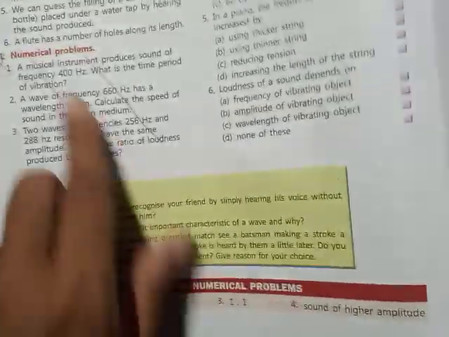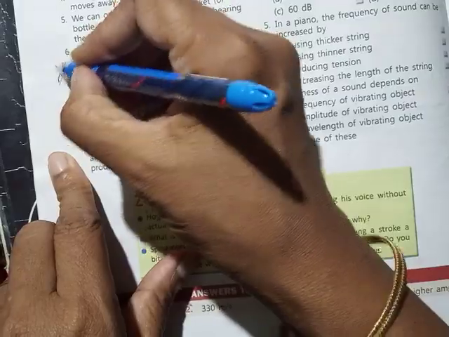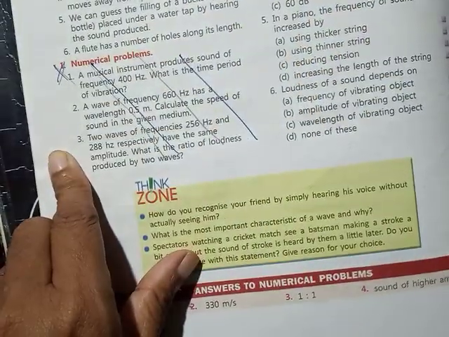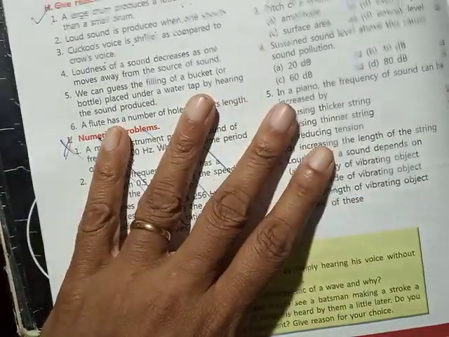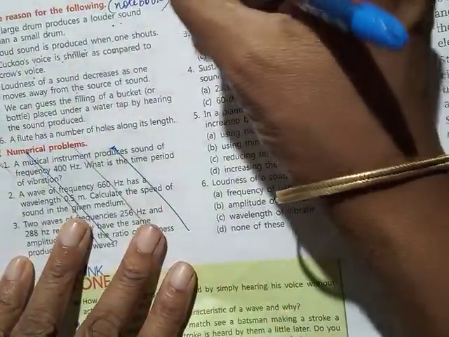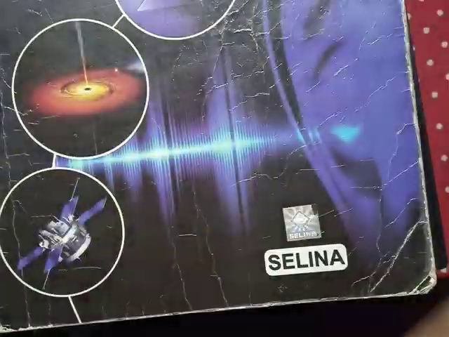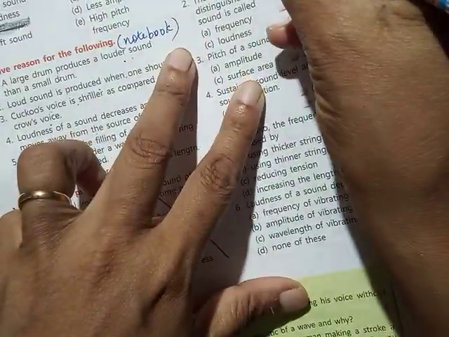Okay. The numerical problems, you can leave it. You're not going to have that, so you can leave it. The last is the multiple choice questions. Again, you can solve everything in the book itself. Okay, multiple choice questions, we're going to do in the book.